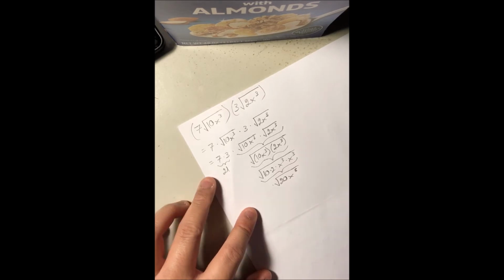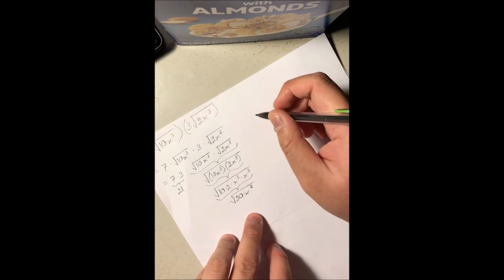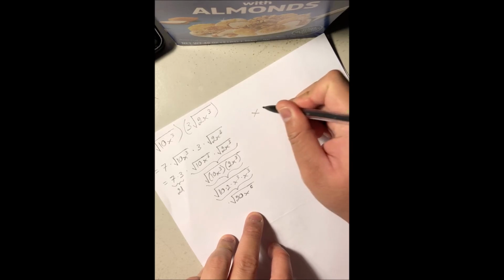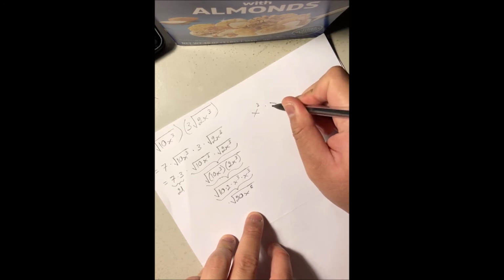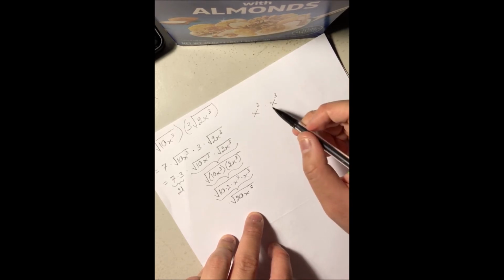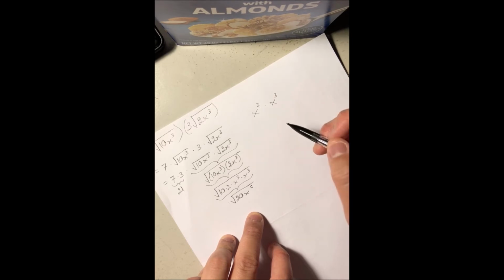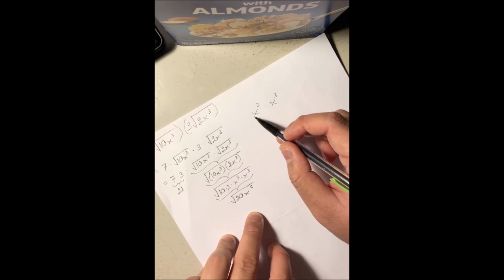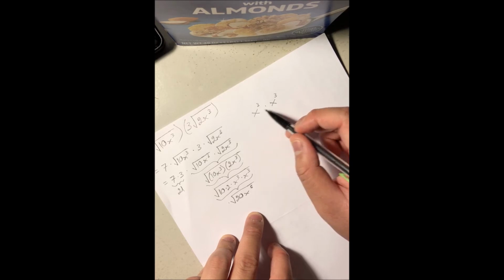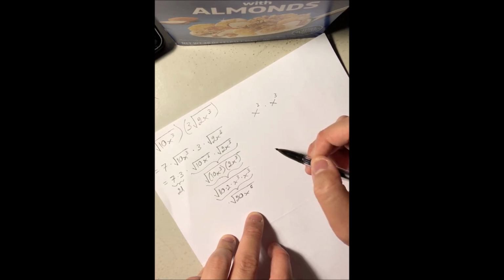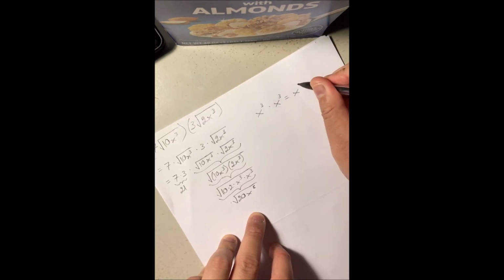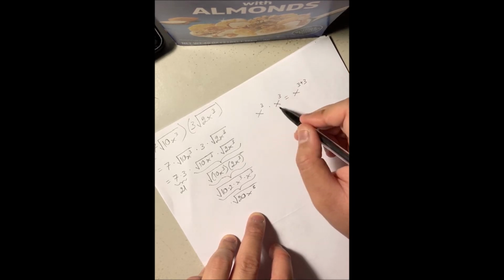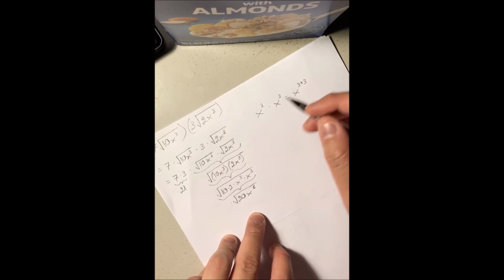Why is that? Well, by the laws of exponents, if you have a variable, in this case x, raised to an exponent, multiplying that same variable raised to another exponent, regardless of whether the second exponent is the same as the first or different, the laws of exponents allow you to keep the variable and just add the exponents.